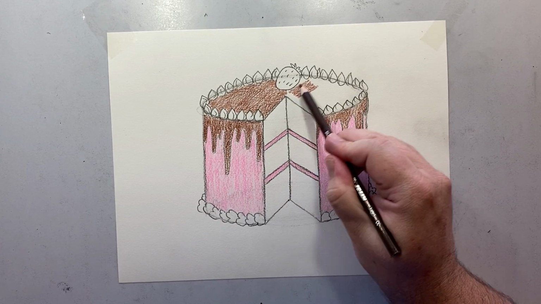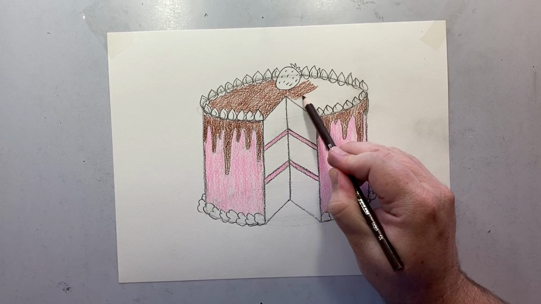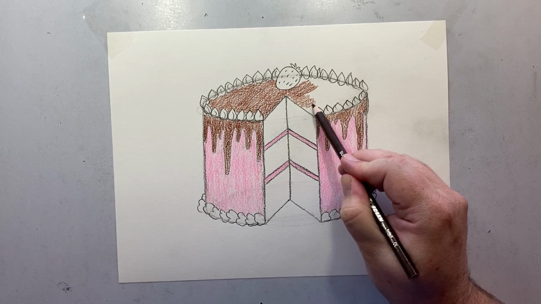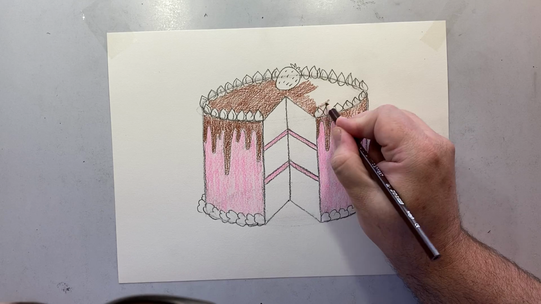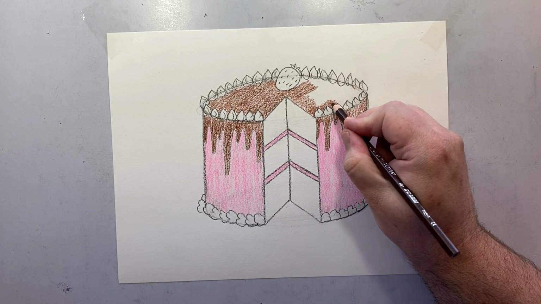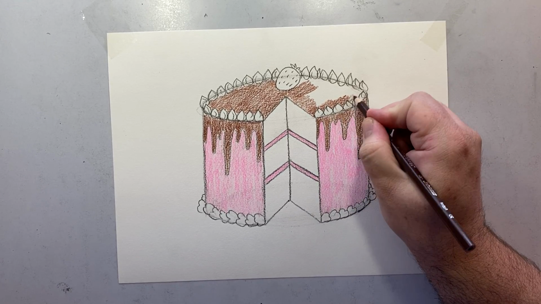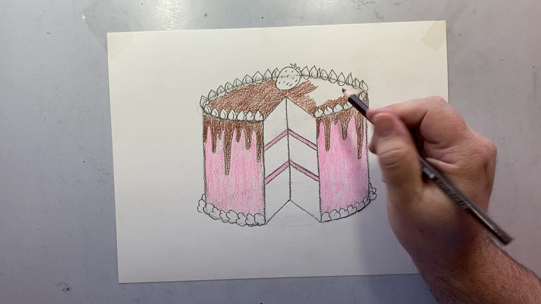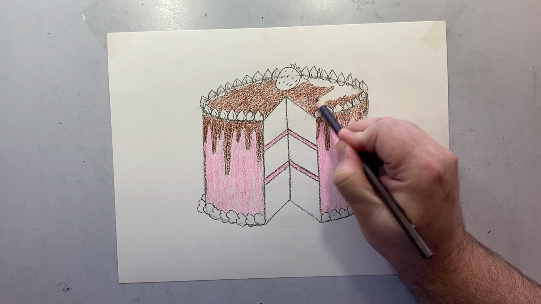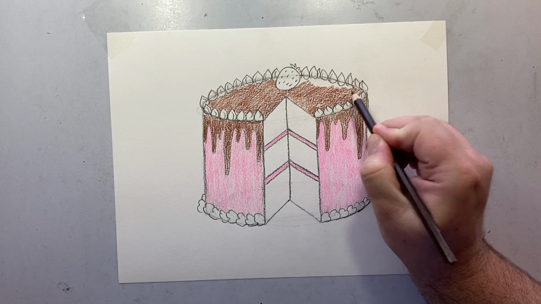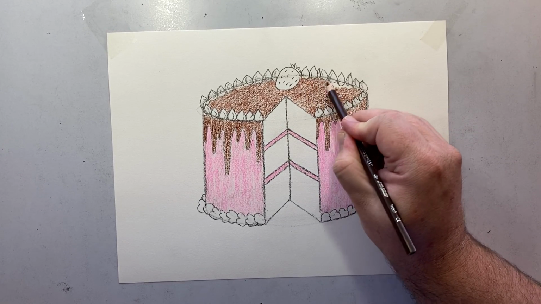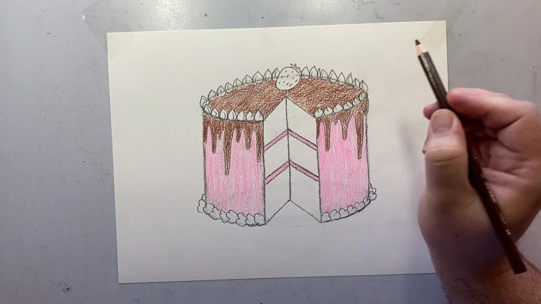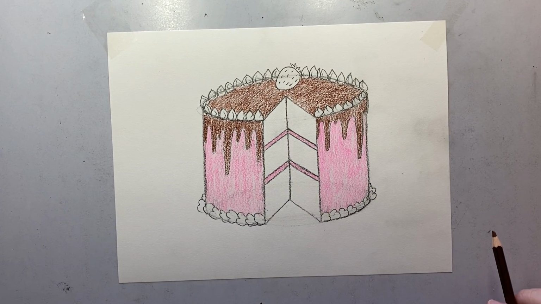Now, a good technique when you're coloring with colored pencil or crayon is when you color, if you notice my colored pencil, I'm coloring in the same direction, and that makes the coloring more smooth and unified, and it doesn't look as scribble-scrabbly.